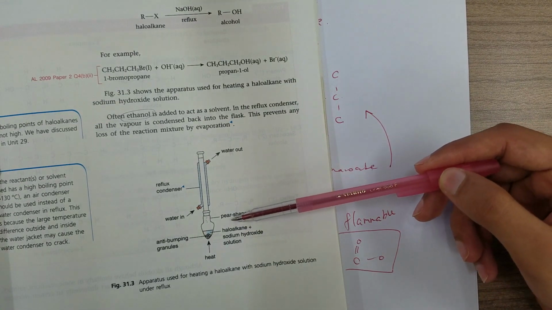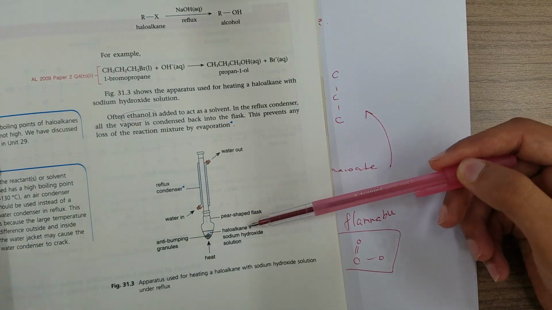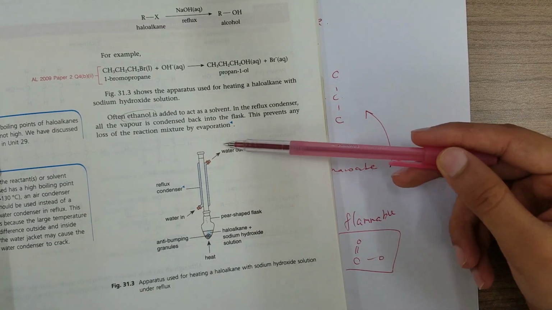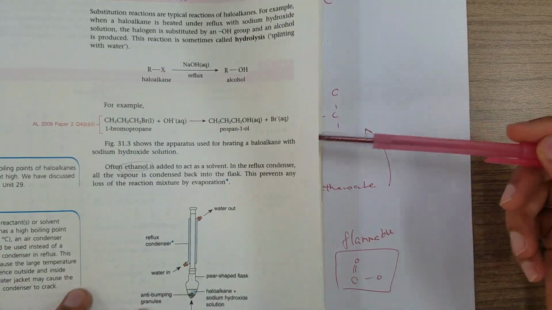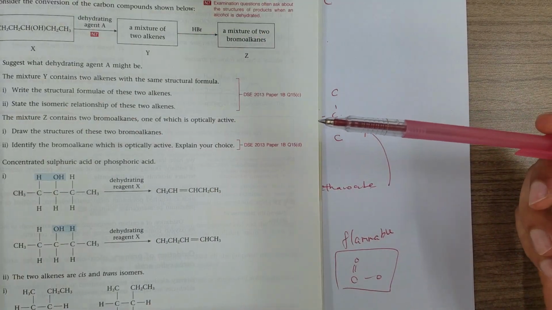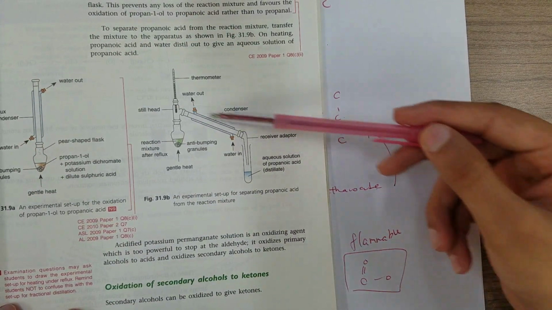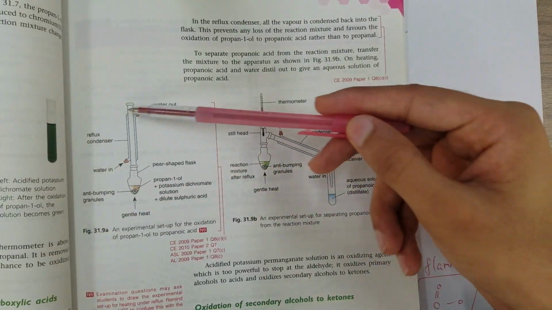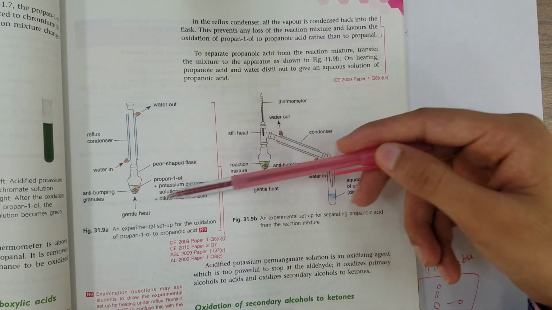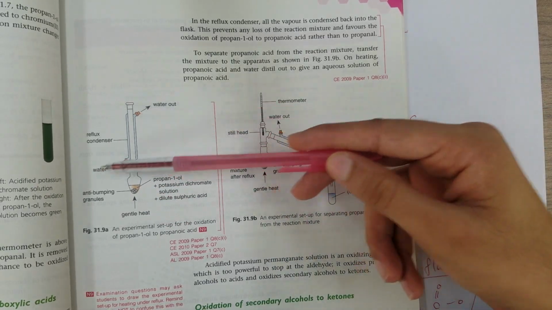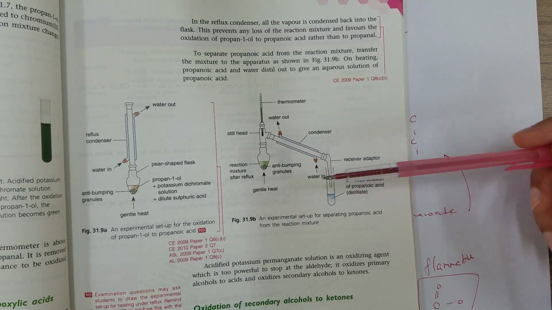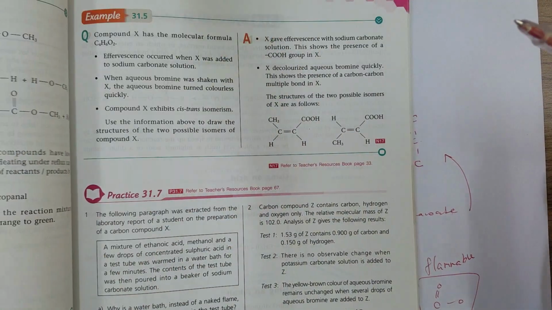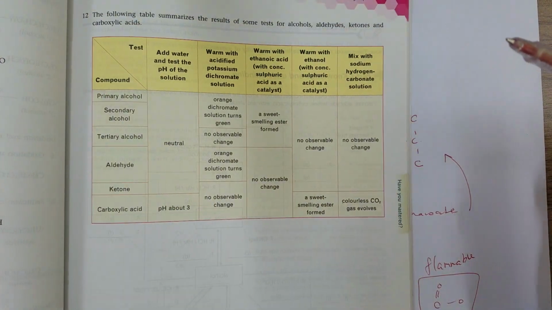So instead of having haloalkane or sodium hydroxide, what you will be adding is the alcohol, the carboxylic acid, and the concentrated sulfuric acid. After reflux, how do we separate it? If I want to separate it, I will be using the condensation method, which is this one. I'll condense the distillate out. For alcohol to aldehyde or ketone, we also have a similar setup. So you just memorize one setup and you just change the reactants. So moving on to the next part.